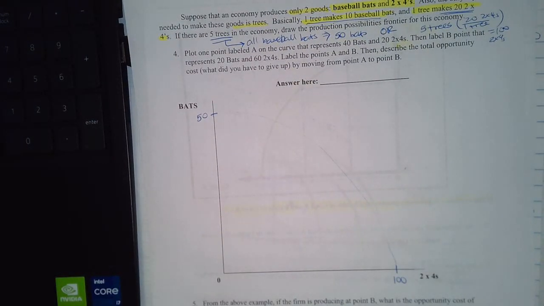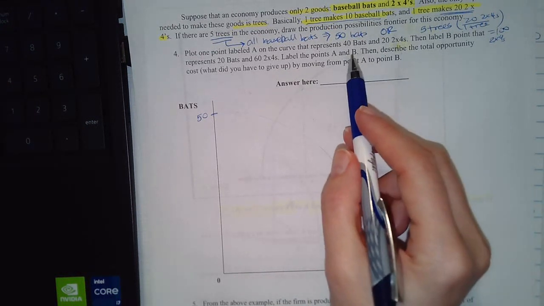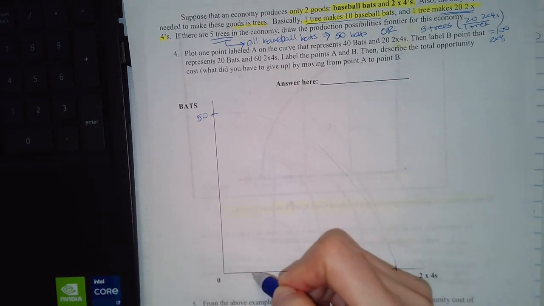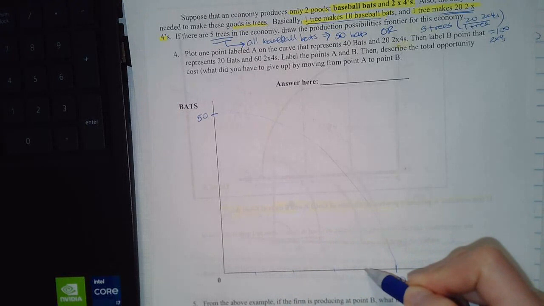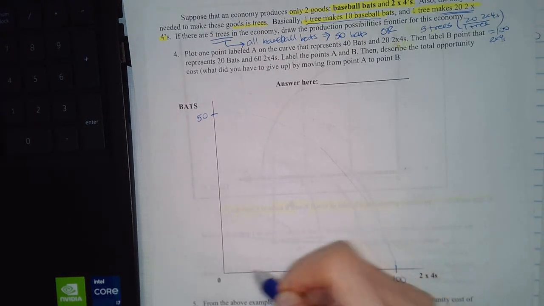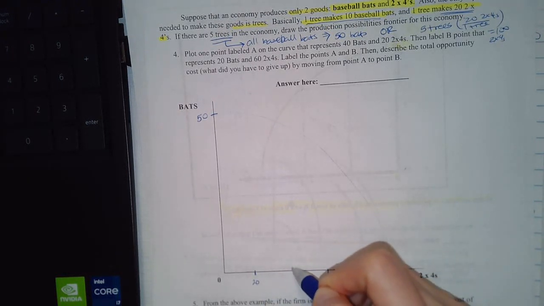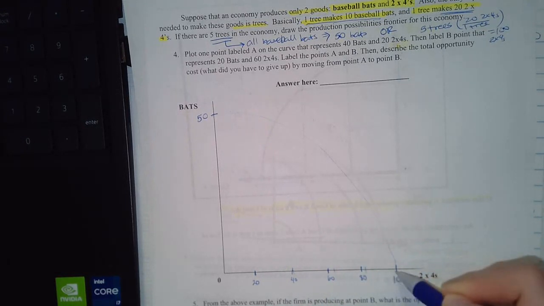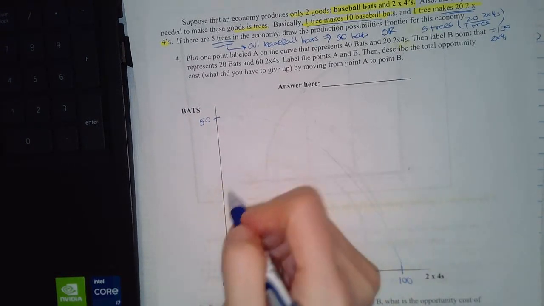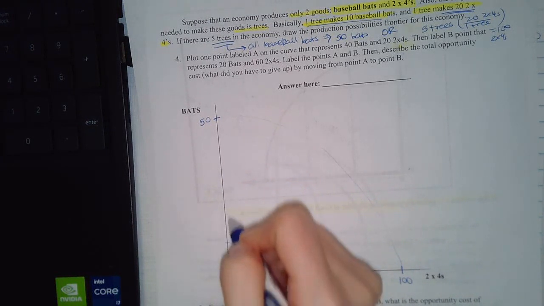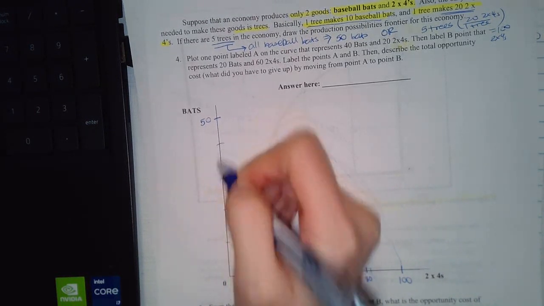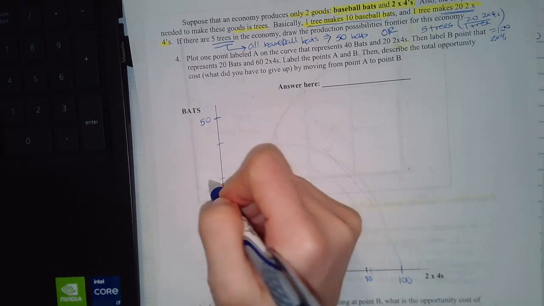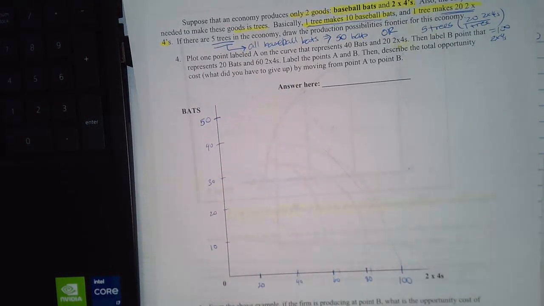Now I'm going to need a point on there that's 40 bats and 20 2x4s. So let's divide this area into 5: 20, 40, 60, 80, 100. And let's divide this one into tens: 10, 20, 30, 40.